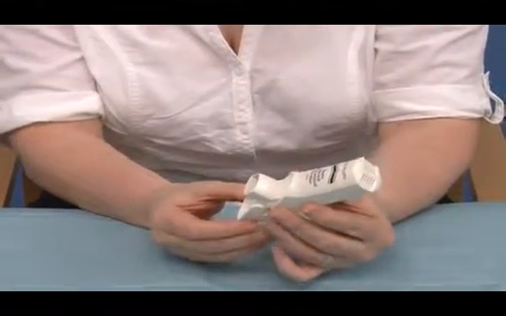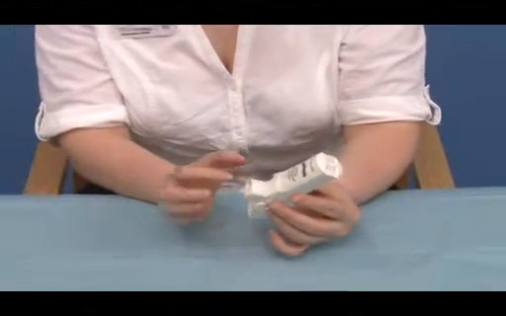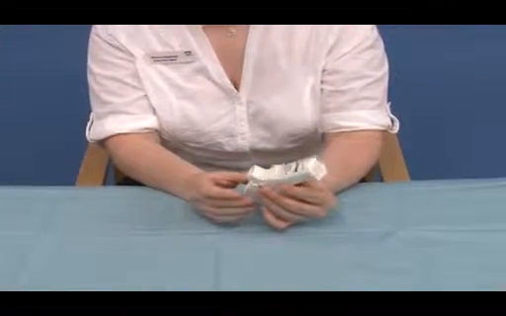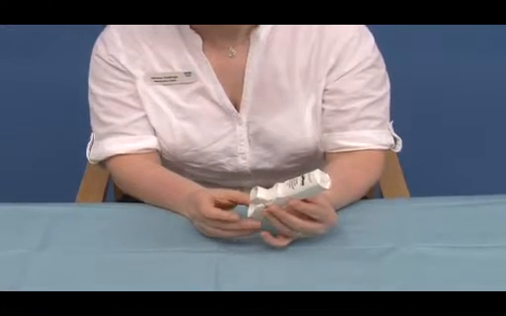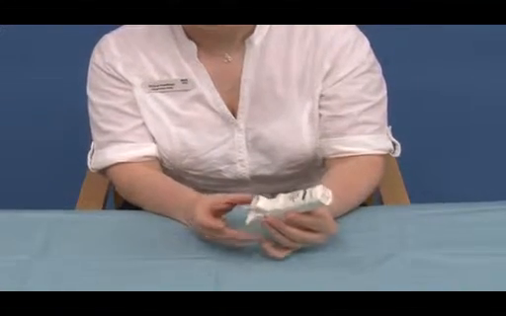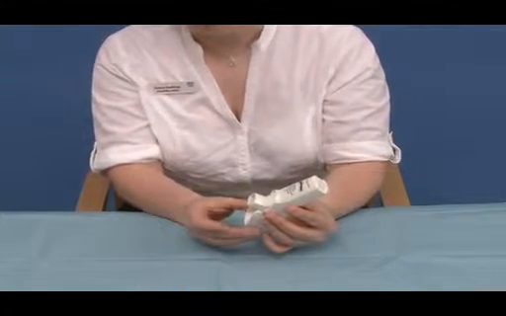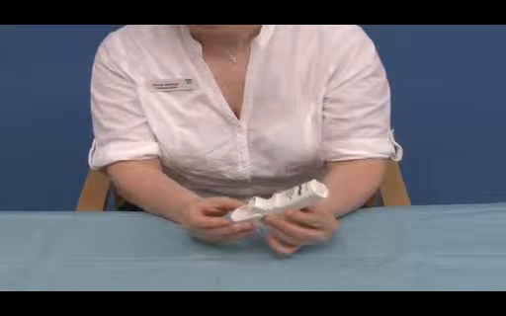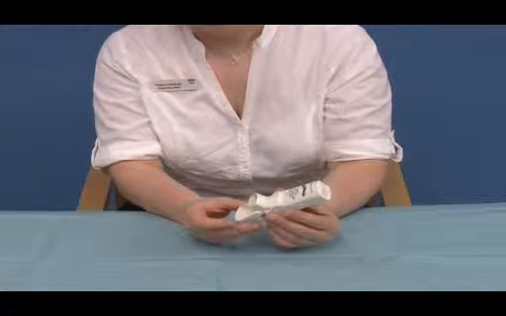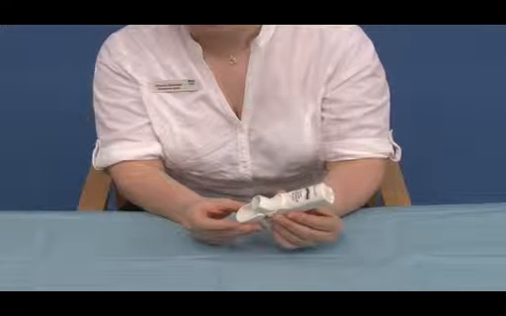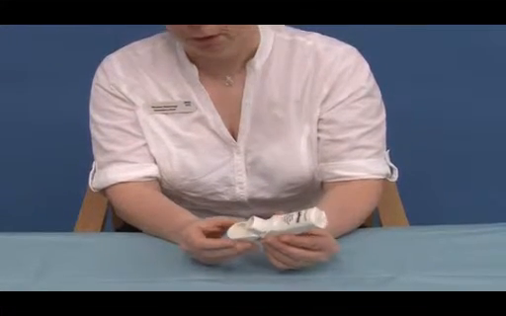Again, they would take a breath in, breathe out, seal their lips round there, and start to breathe in. The medicine will be released by their breath activating it. They will carry on breathing in, remove the inhaler from their mouth, and hold their breath for the count of 10 or as long as they feel is comfortable.